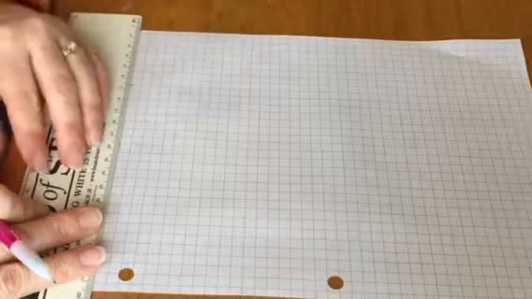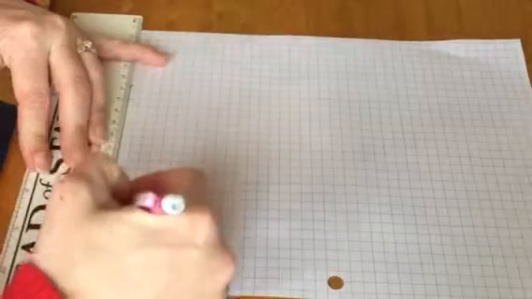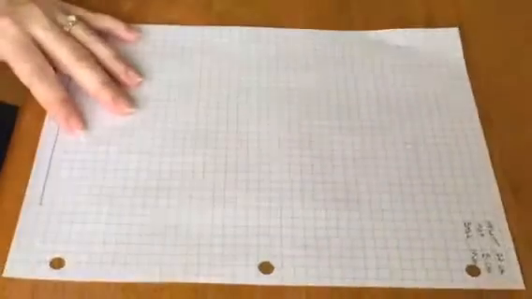And you want to stay very accurate. This is one where you don't want to play around too much. Make sure your paper doesn't move. If you have to tape it to the table, then tape it to the table.